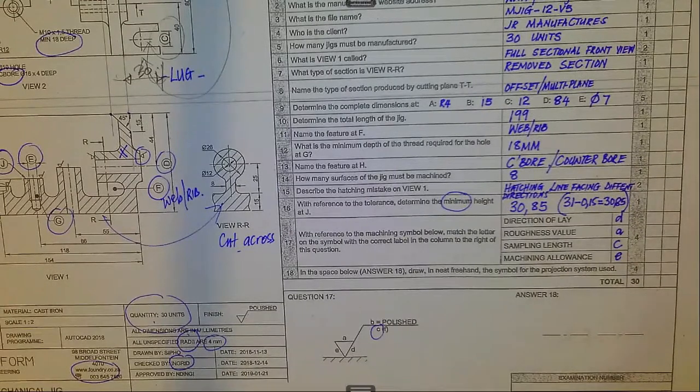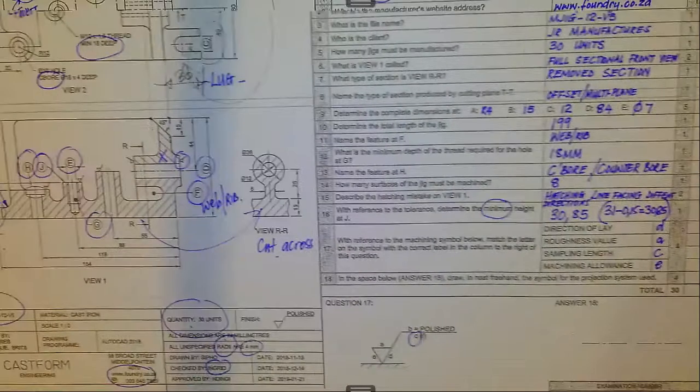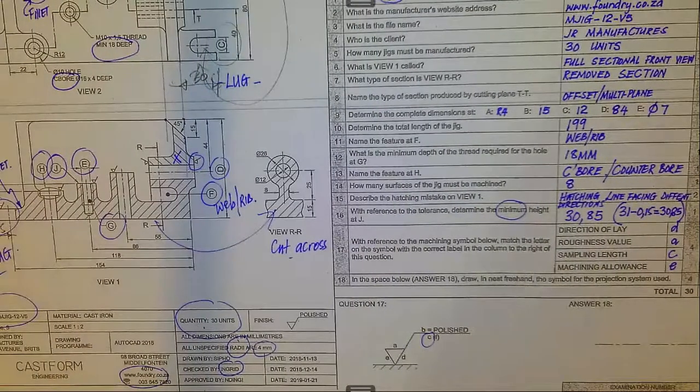So in terms of projection symbol, you won't associate this one with first angle orthographic projection always. It is related to third angle orthographic projection, even if it's not given, because the system that has been used here in describing these views is third angle orthographic projection.